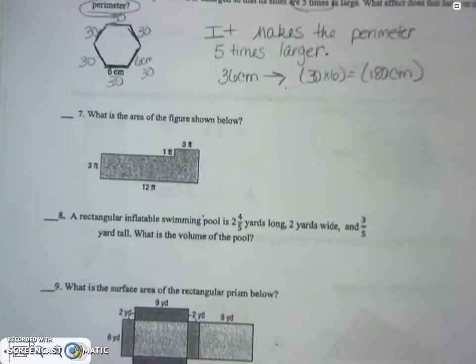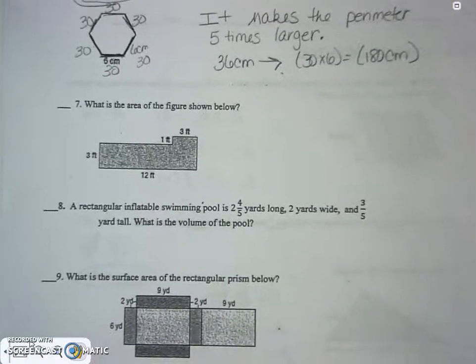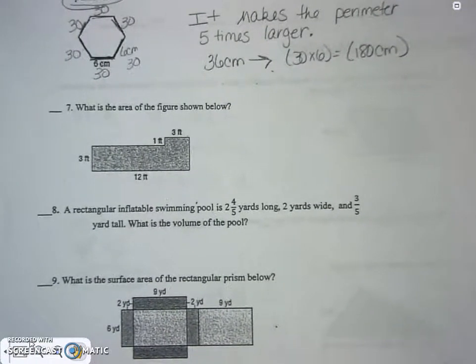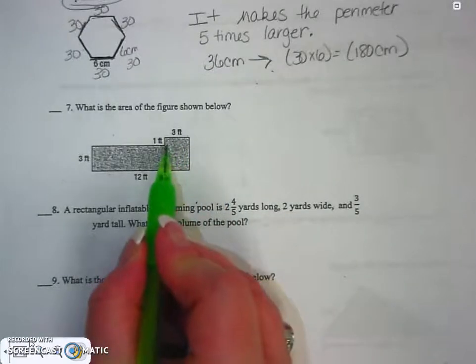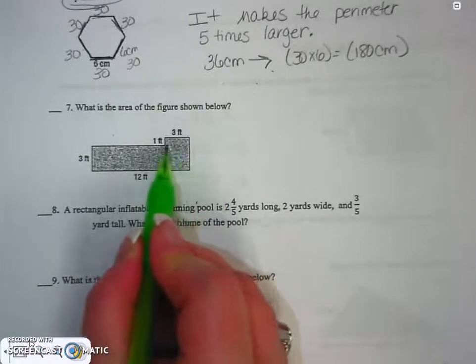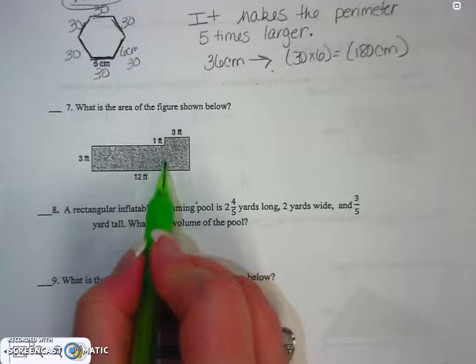All right, let's look at number 7. What is the area of the figure shown below? So what's the trouble I have with this figure? What do you think, Tyler? I need to split it. It's an irregular figure or a composite figure. That means it's made up of 2 different shapes. There's 2 different ways you can split it. You could cut this off up here, or you could cut it this way.